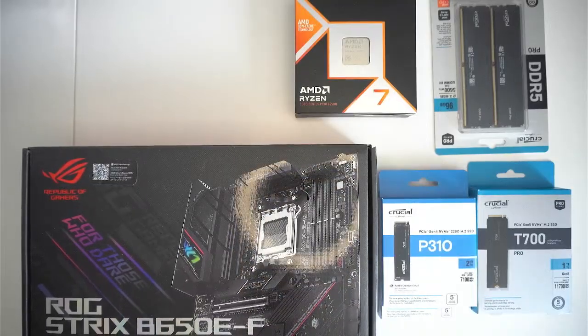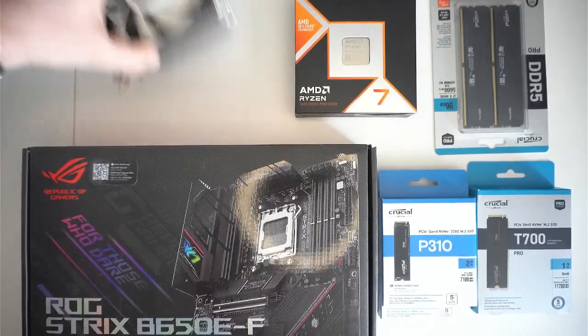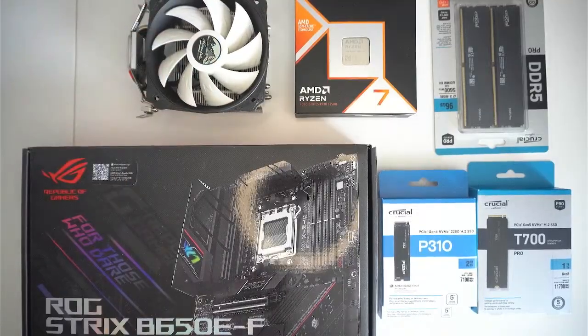What do we have here? Well, we've got the fan, which I've already unboxed, as I said. We got the Rockstrix some numbers gaming Wi-Fi whatever motherboard.